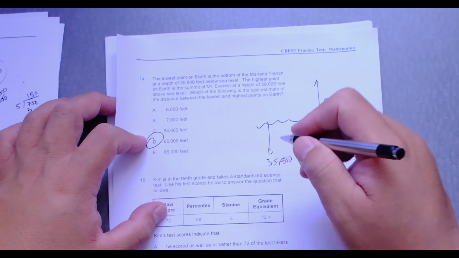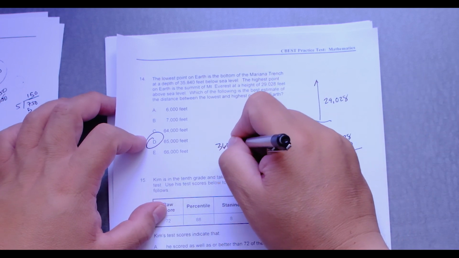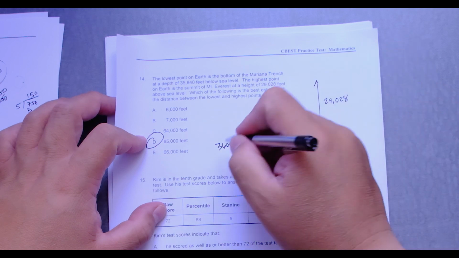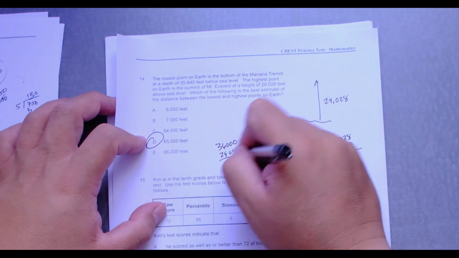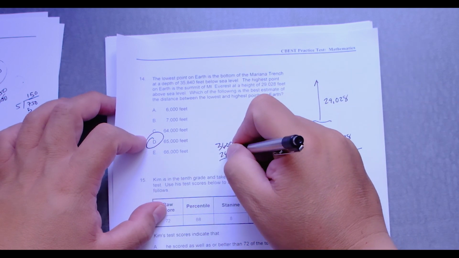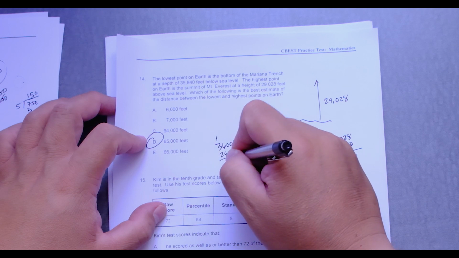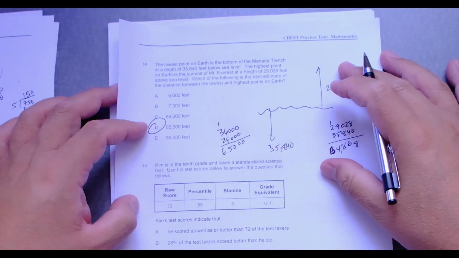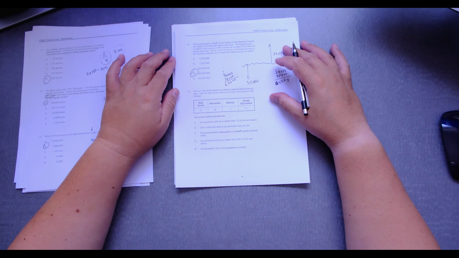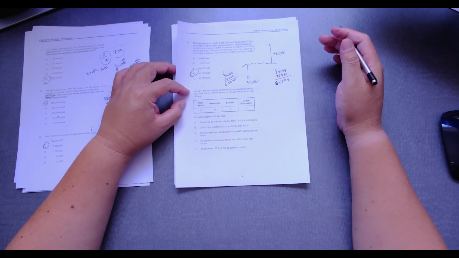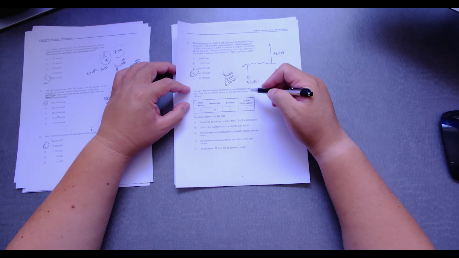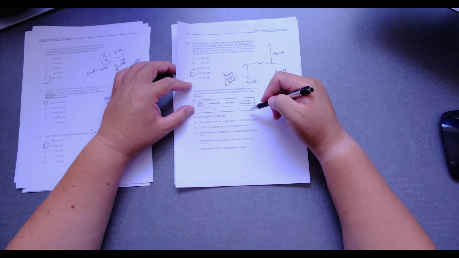Let's see. This is 36. If we round it, this is 29. 0, 0, 0. That's what, 15, 65. You see? Okay, so that's good. 10th grade tests. Okay.